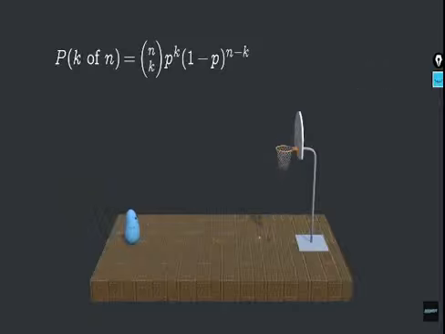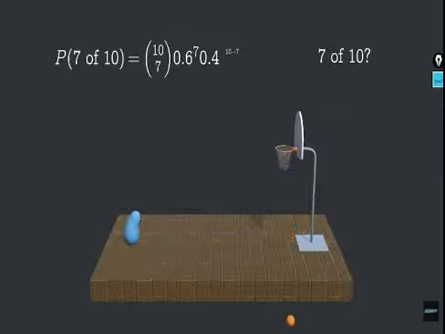Alright, so now we have the overall structure of the formula figured out, but we're not quite ready to answer that original question about making 7 of 10 shots. We can plug in the numbers, but it's not clear just yet how we count how many different ways there are to arrange 7 makes and 3 misses.